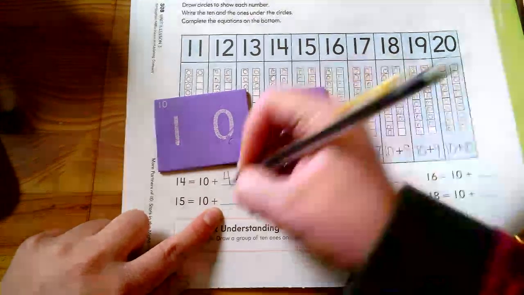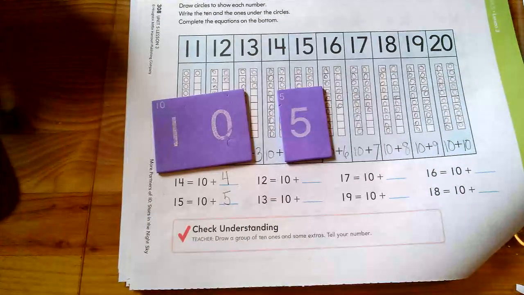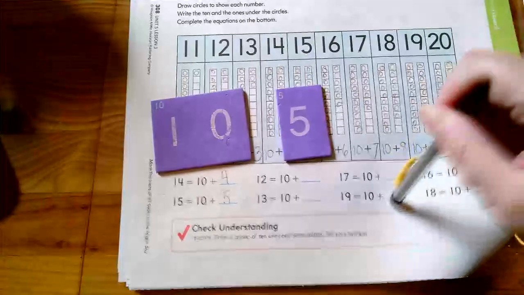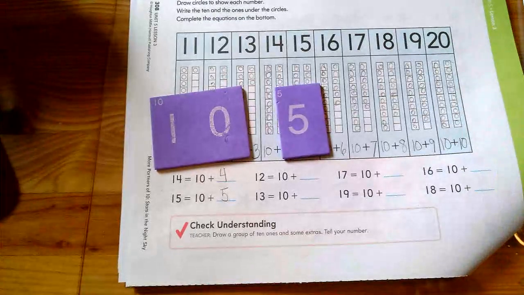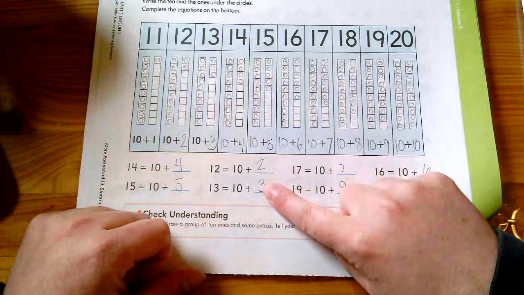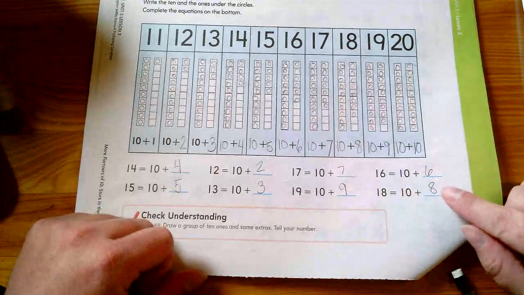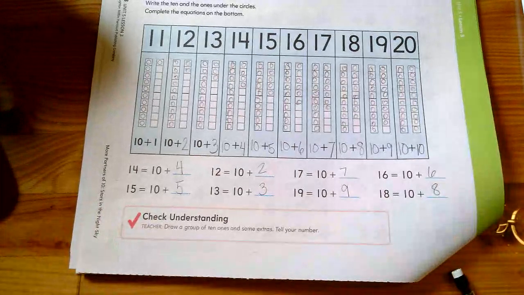I am reaching my time limit here to make the video. I only have 15 minutes for each one. So I'm going to pause it. I'm going to finish writing all of the answers, and then you can check with me when you are done. So you should have written in the numbers 2, 3, 7, 9, 6, and 8. Pause the video on this screen right here if you need to look at it a little bit longer.